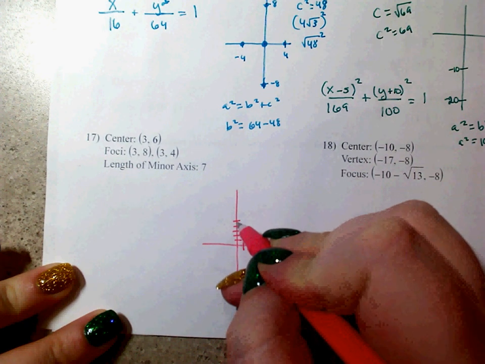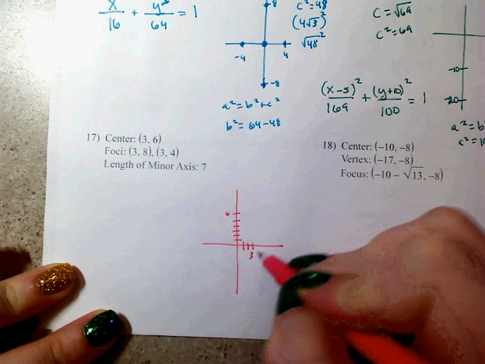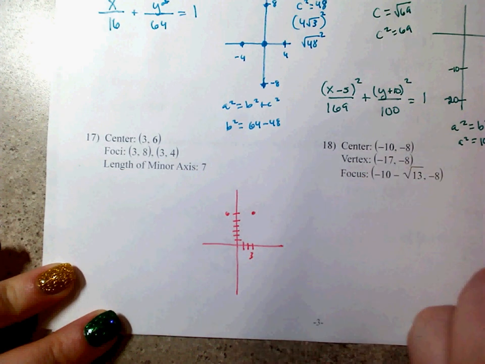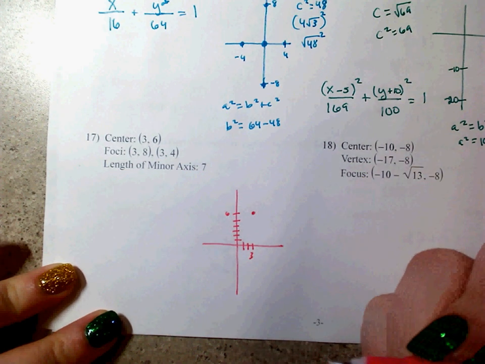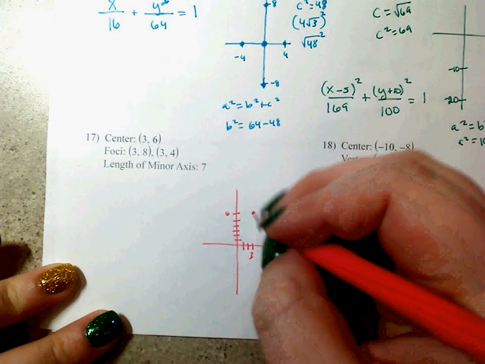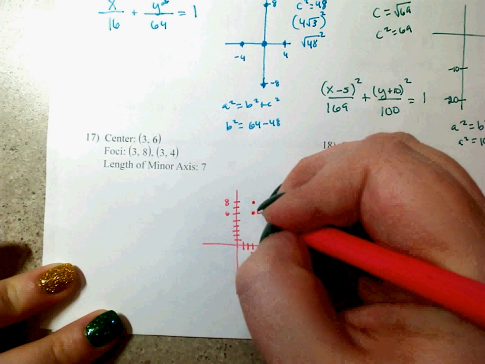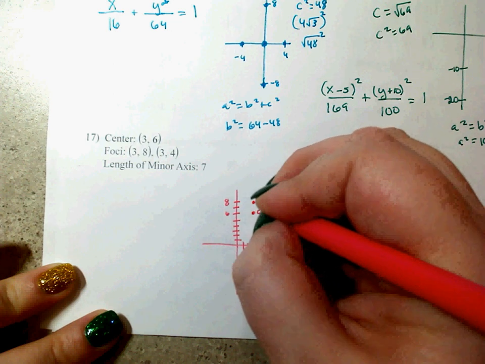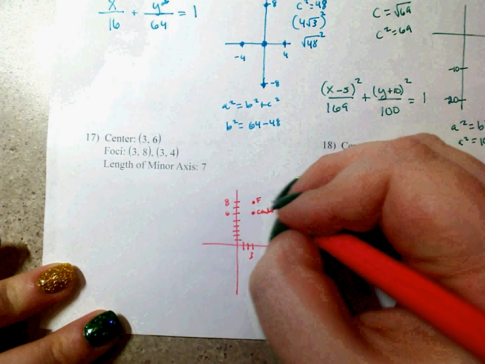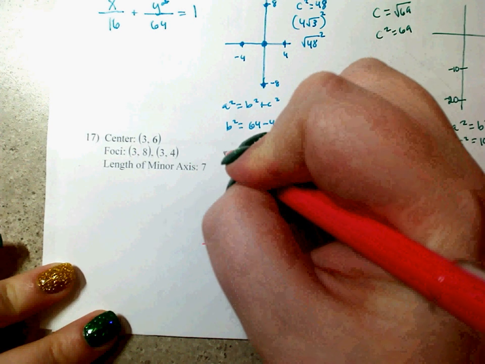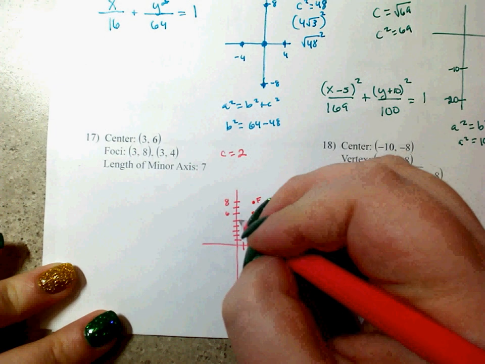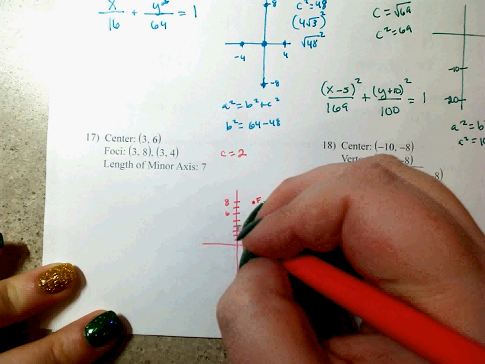I have 2 foci at 3, 8, which puts me here. If that's my center, and that's one of my foci, that tells me that C, the distance from center to foci, is 2. And if I go down 2, I get to my other foci, which also tells me that the vertical is my major axis.